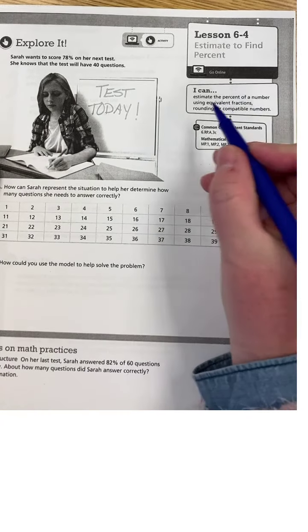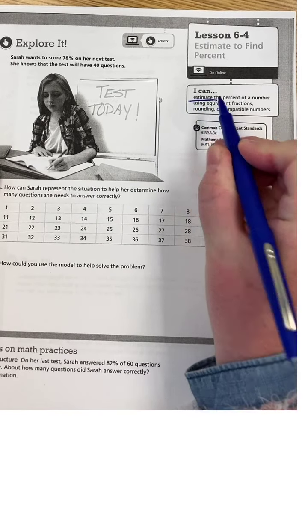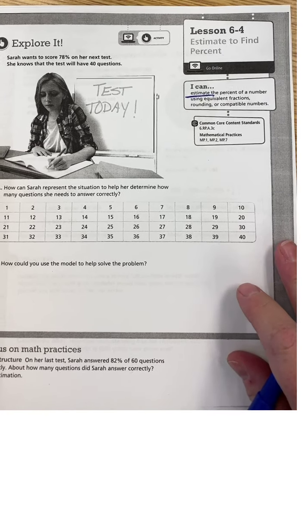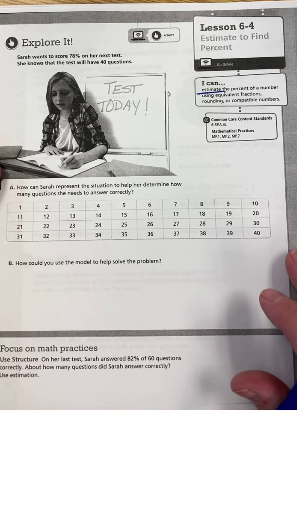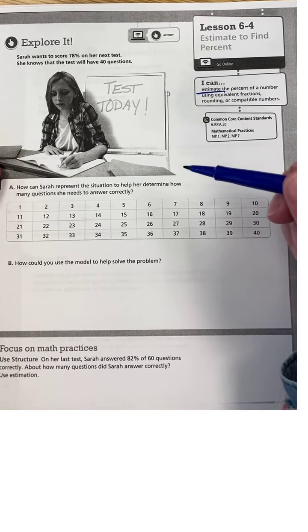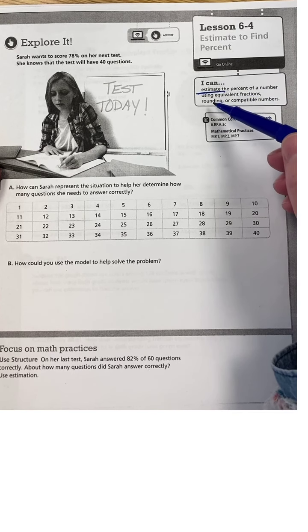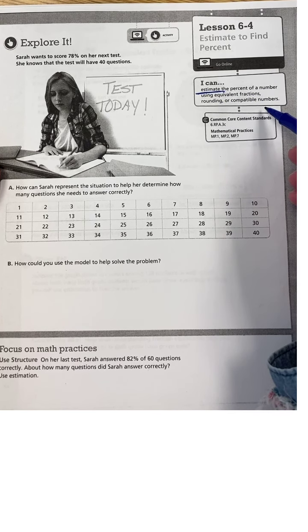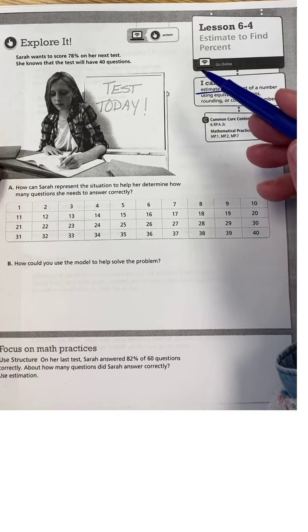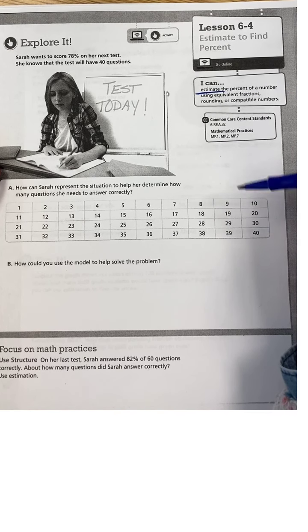Today we are working on estimating, and you are not always the best about estimating. You like to calculate it correctly. So, no fair, I want you to work on this skill today. Estimate the percent of a number using equivalent fractions, rounding, or compatible numbers, okay? So let's take a look at this idea here.